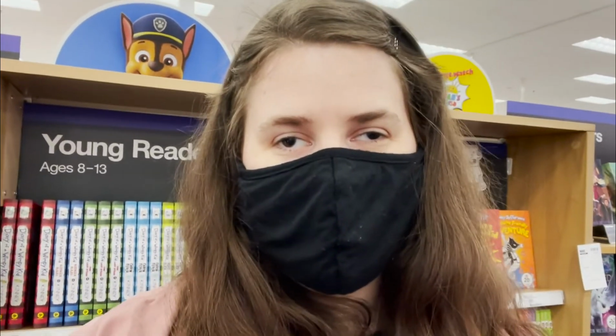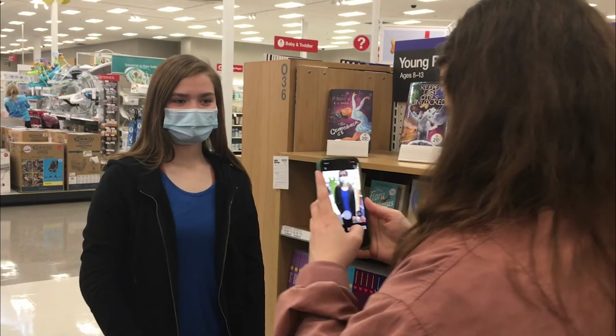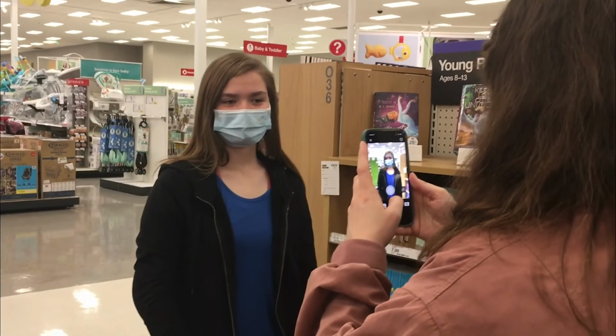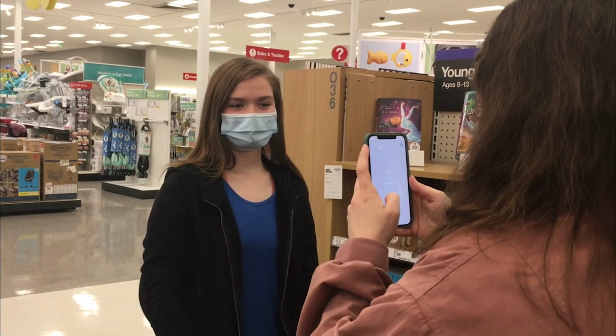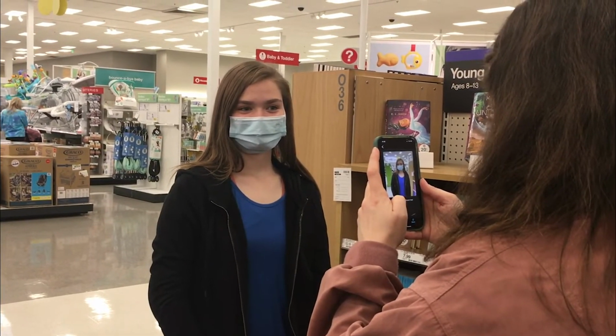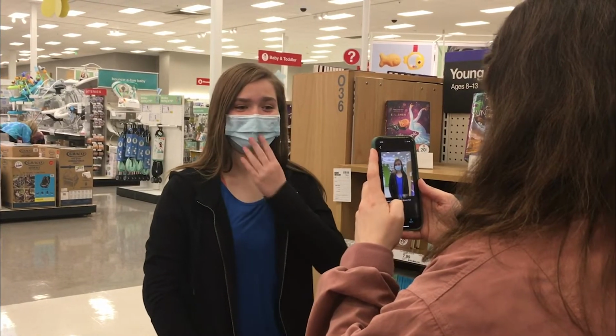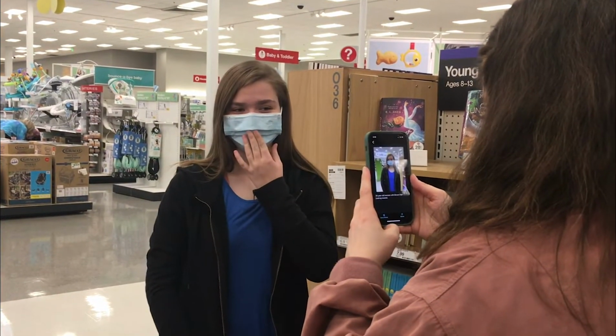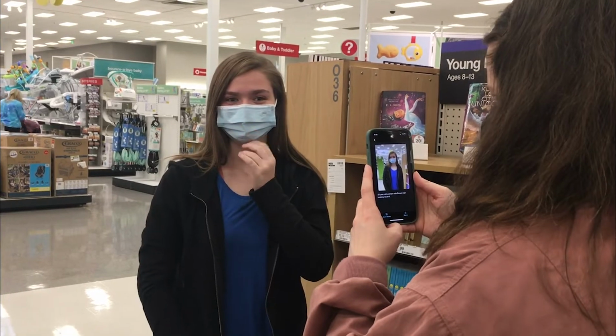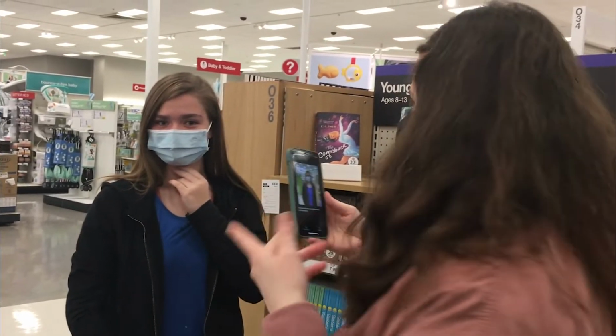Alright, so this time I'm going to do a person that is not put in as a face recognized in the app. Let's see if it recognizes with a mask or not without a mask. Oh, it recognized me as a person. So it recognized her with the mask on. So that's kind of interesting, but maybe it depends on what mask you're wearing.